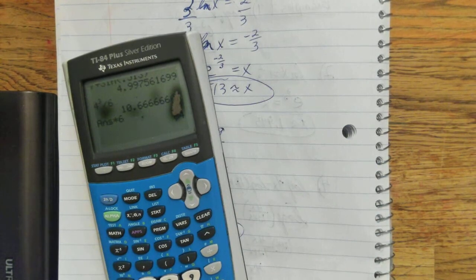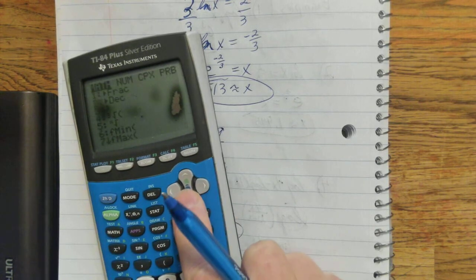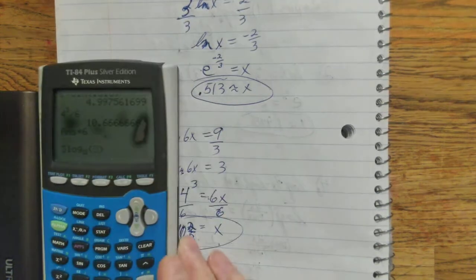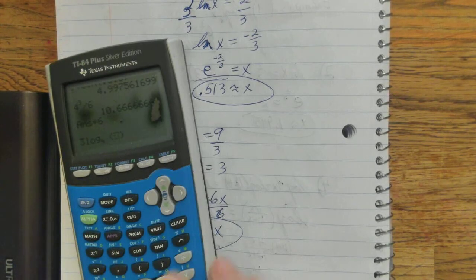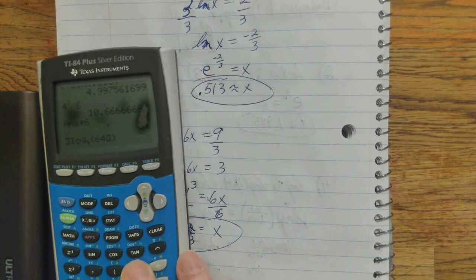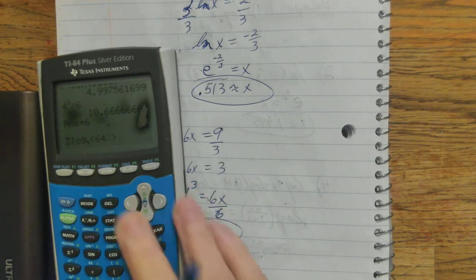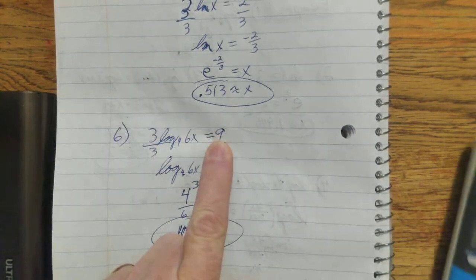So if I take 3 times log base 4 of 64, that's 9, and that's what we were hoping for. So x is 10 and 2/3 there.